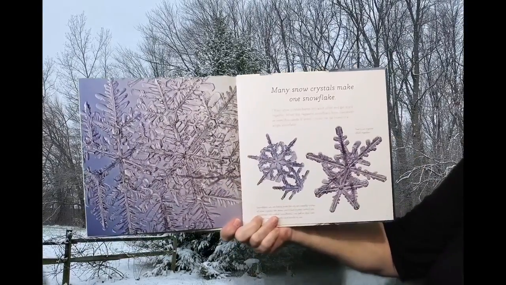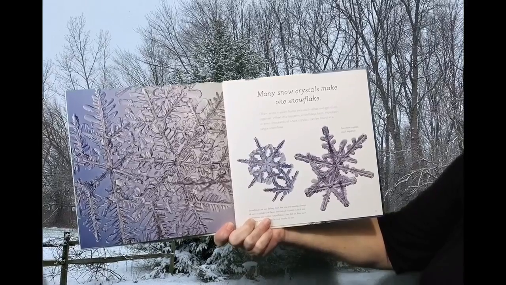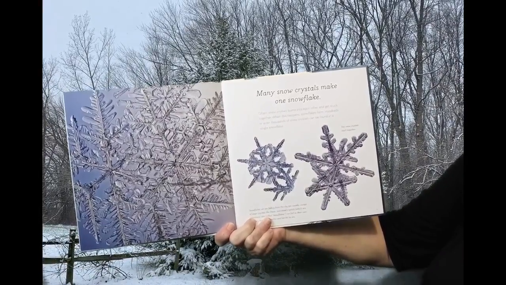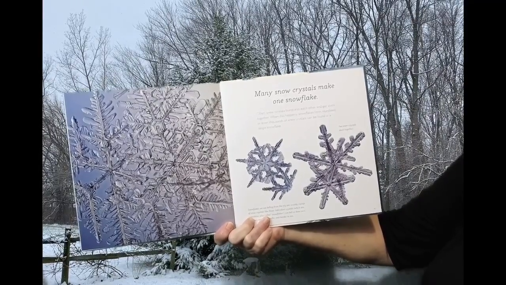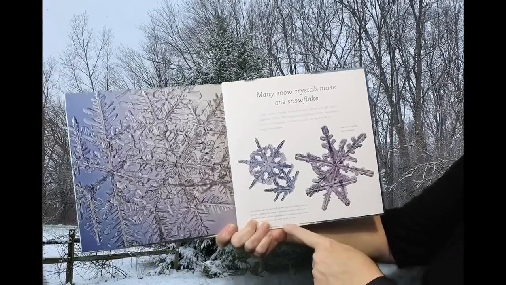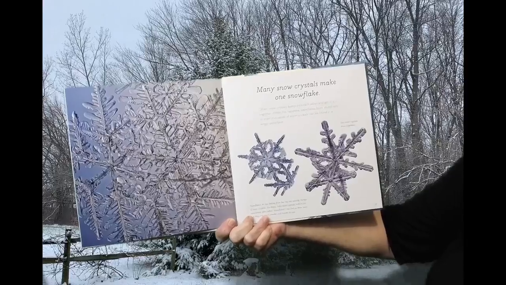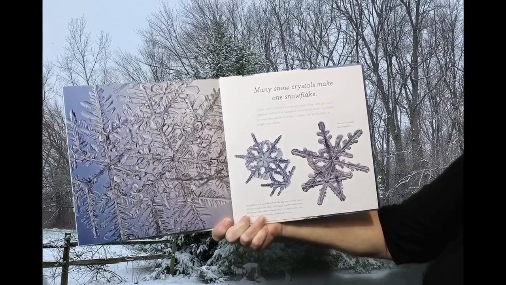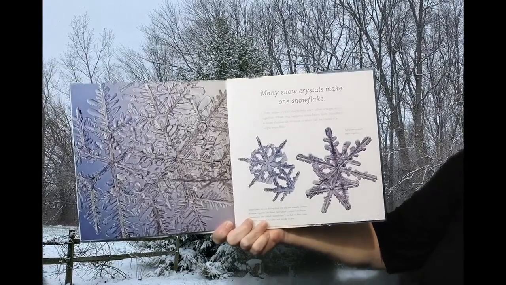Many snow crystals make one snowflake. Often snow crystals bump into each other and get stuck together. When this happens, snowflakes form. Hundreds or even thousands of snow crystals can be found in a single snowflake. 2 snow crystals stuck together. Snowflakes we see falling from the sky are usually clumps of snow crystals like these. Individual crystals, which are sometimes also called snowflakes, can fall on their own, but they are much smaller and harder to see.